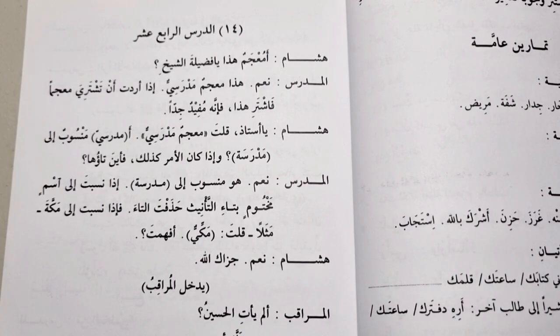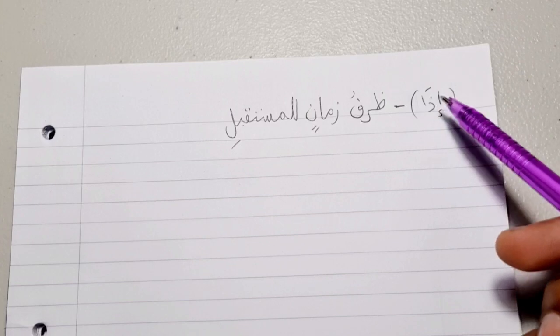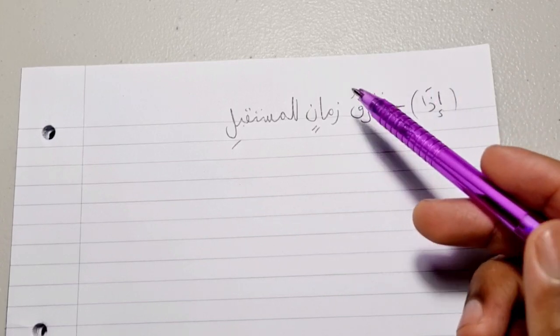The 14th lesson. In this lesson, the author is going to be focusing on this ظرف idha. This is what we're going to be learning and focusing on in this lesson inshallah. idha ظرف زمان للمستقبل. So it's a ظرف زمان للمستقبل. What مستقبل basically means is future. Usually enters upon a فعل ماضي. فعل ماضي comes after it.